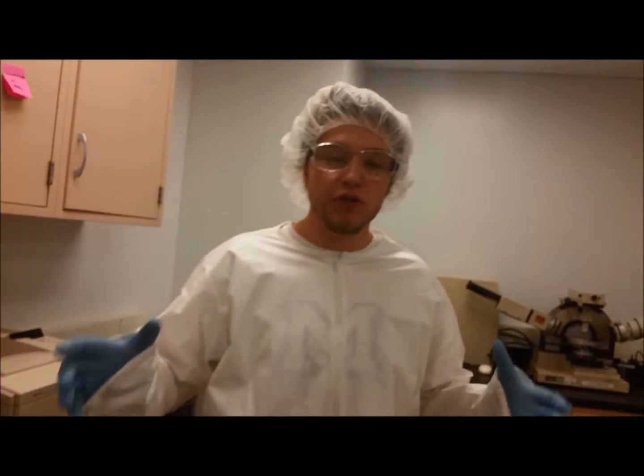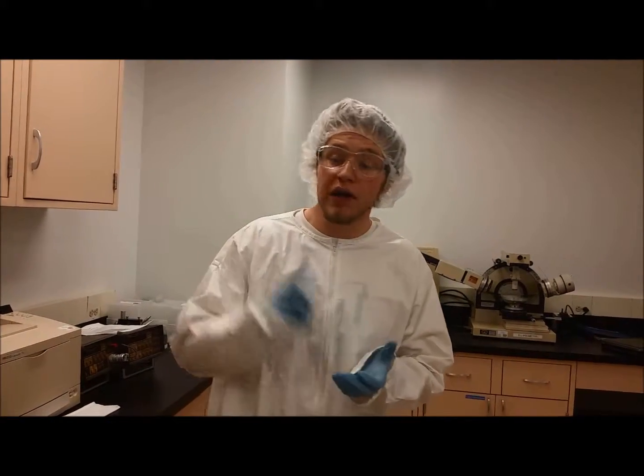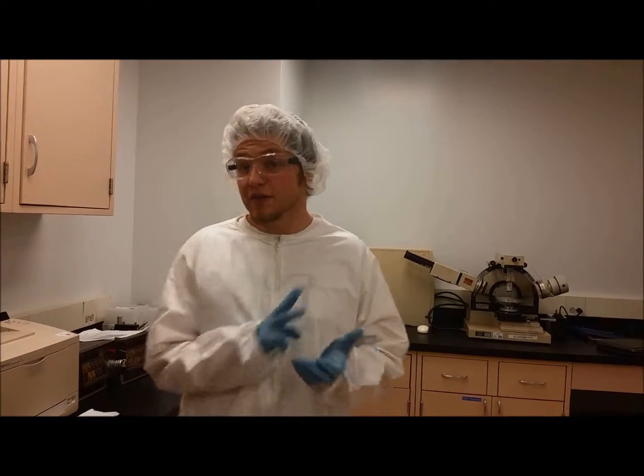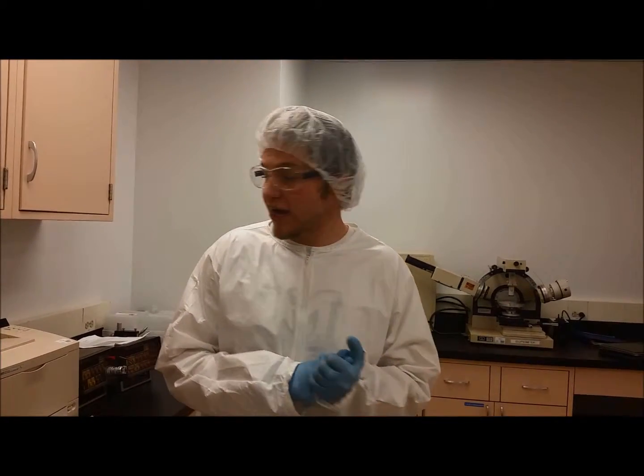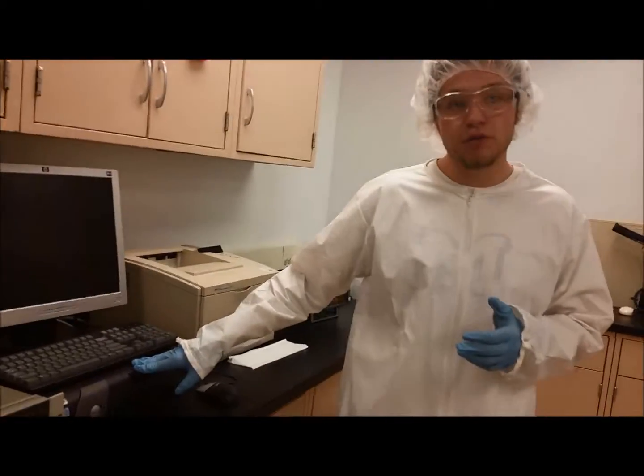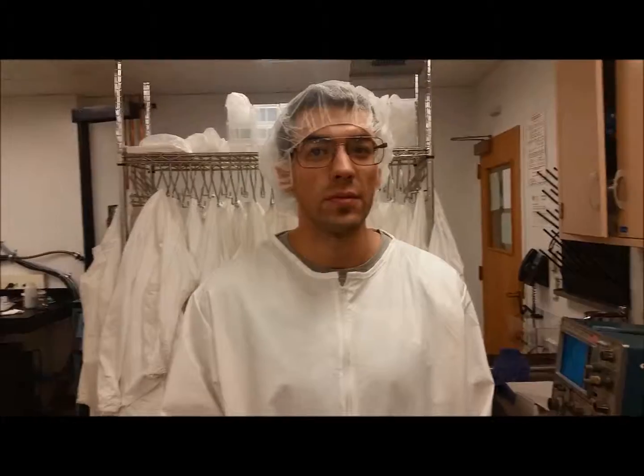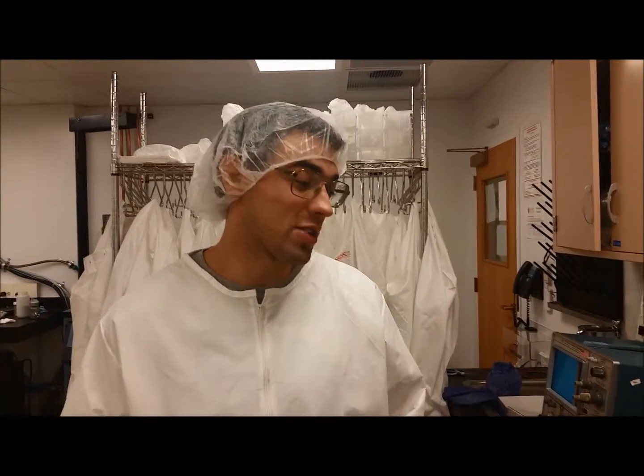Now, first things first, we're going to go over how to actually load a sample. Number two, we're going to go over how to use the curve tracer. And then number three, finally, we're going to go over how to take IV measurements using the computer. So first, we're going to load our sample.